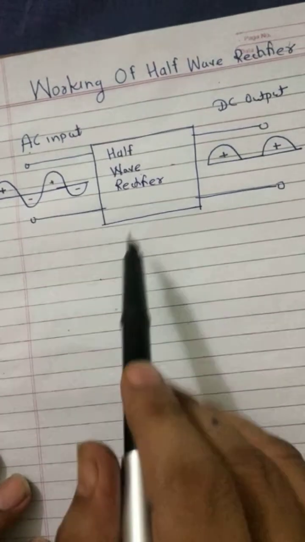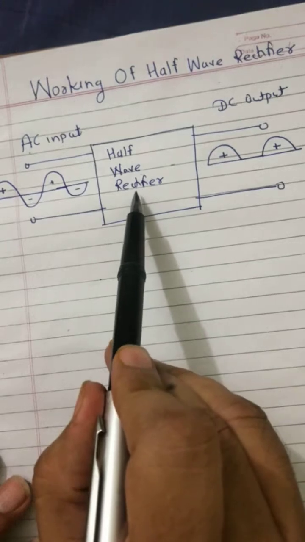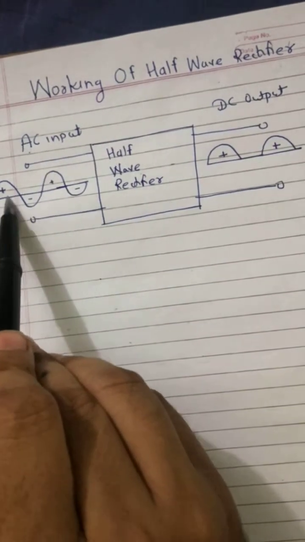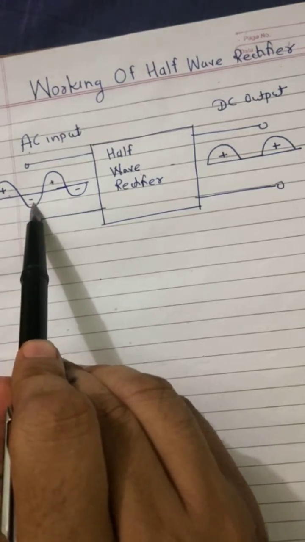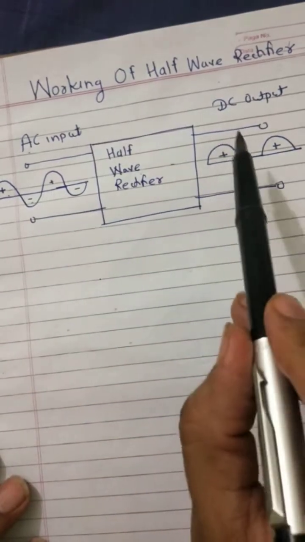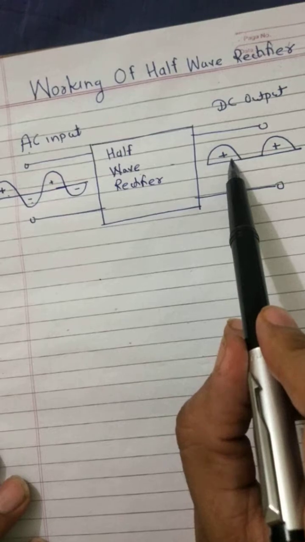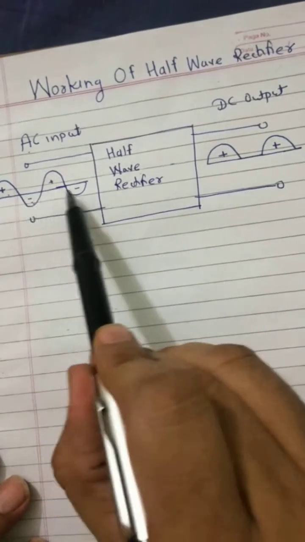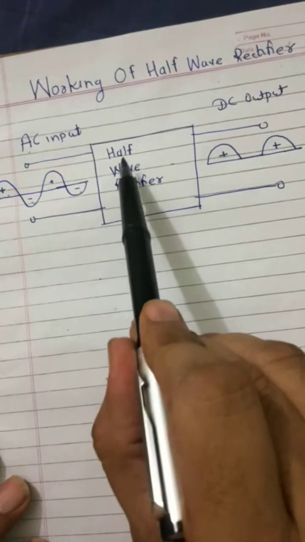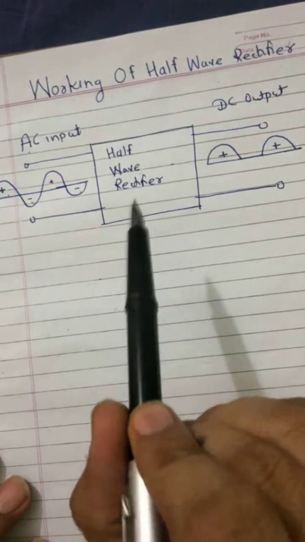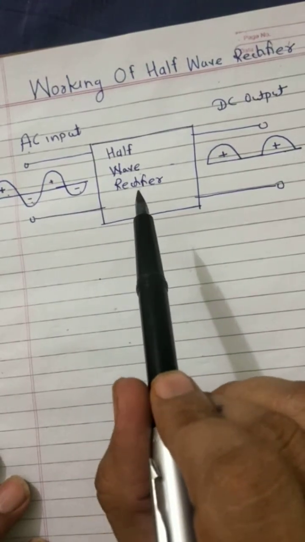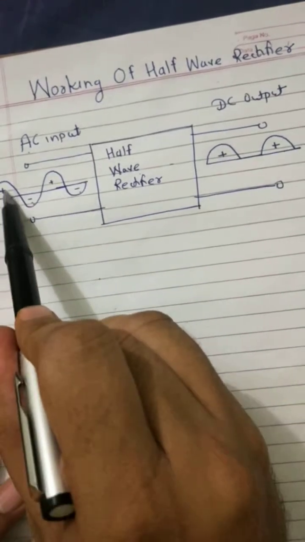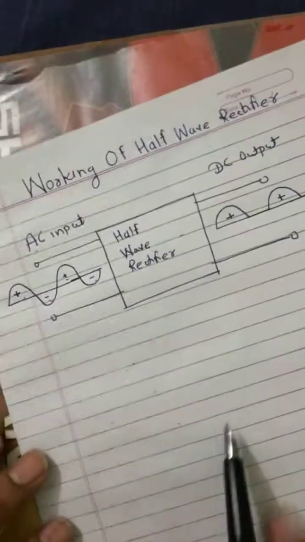As shown in the diagram, here we are applying an AC input which consists of both half cycles, that is positive half cycle as well as negative half cycle. While at the output of the half wave rectifier, we obtain only the positive part of the AC input. The negative part gets blocked by the half wave rectifier. So the definition of the half wave rectifier circuit is a rectifier which conducts only during the positive half cycle of the AC input.